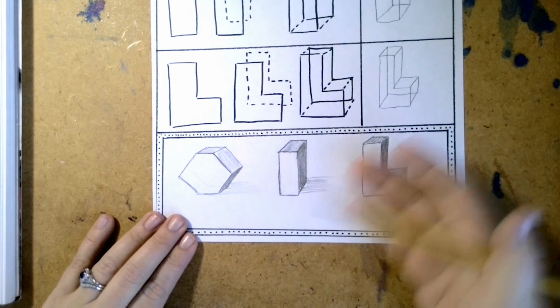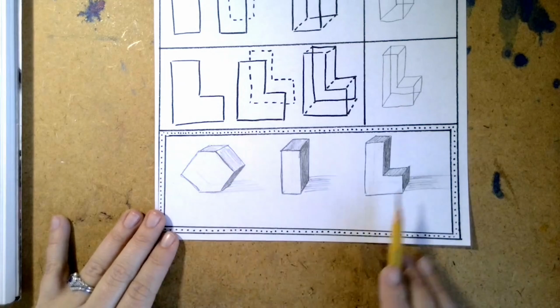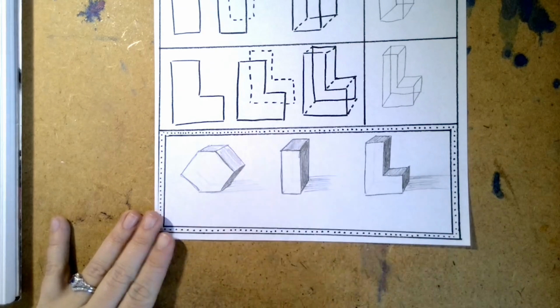Okay, hopefully you enjoyed this. Keep practicing. See what you can make creatively with these forms. Okay, friends? Enjoy creating.